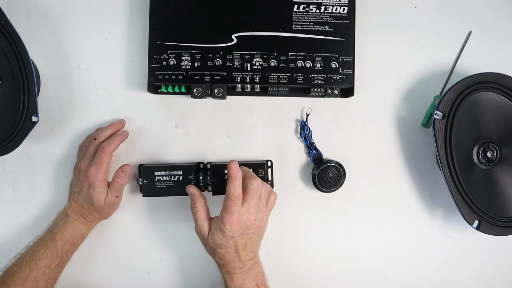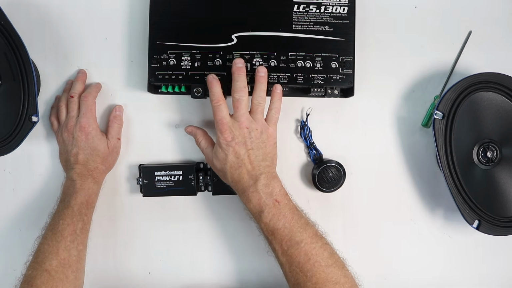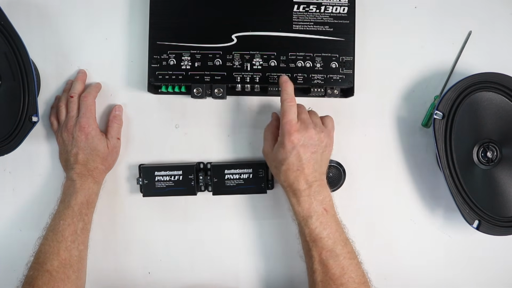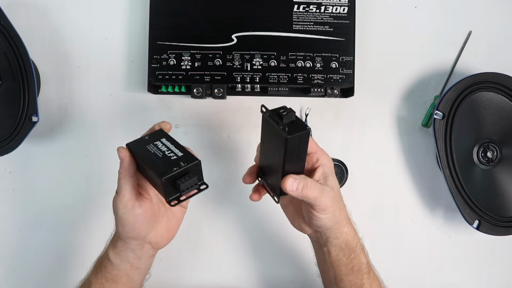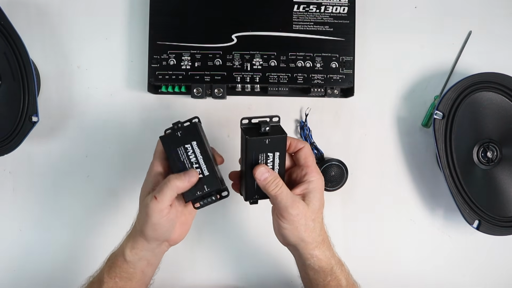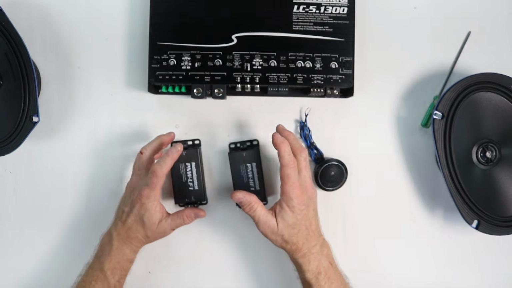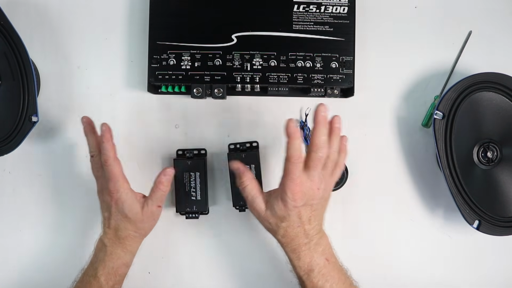The other thing to keep in mind too is that when you are adjusting an active system like this, you have to get those crossover points right. These are done. These are fixed crossover points. They're non-variable. They're exactly what these speakers need because these were designed by the manufacturer. So there's no right or wrong answer here. I want that to be made clear. There's no right or wrong answer.